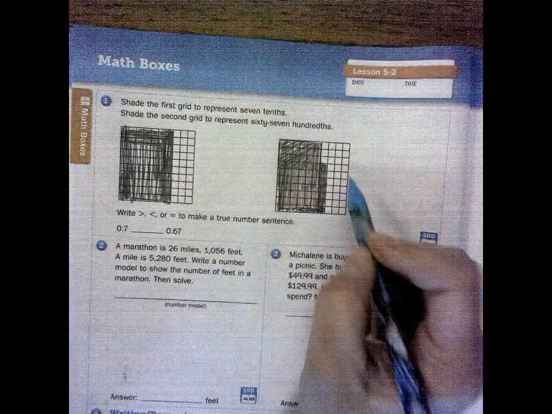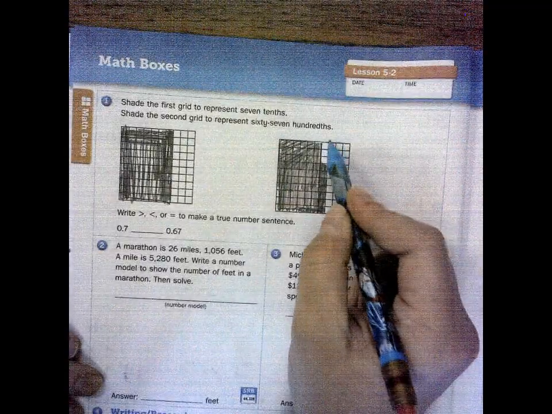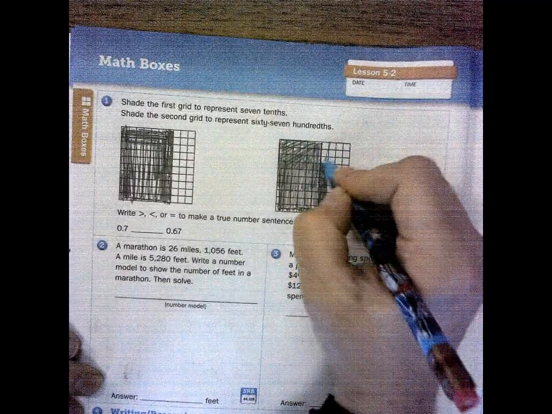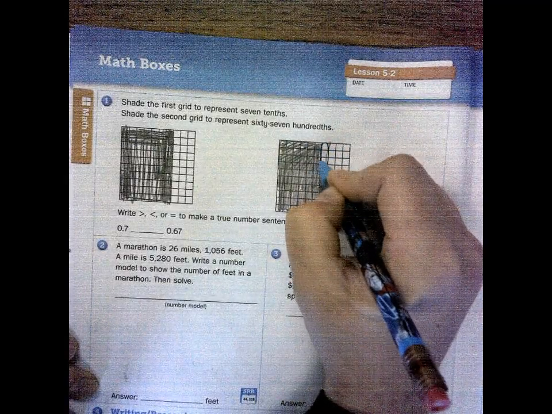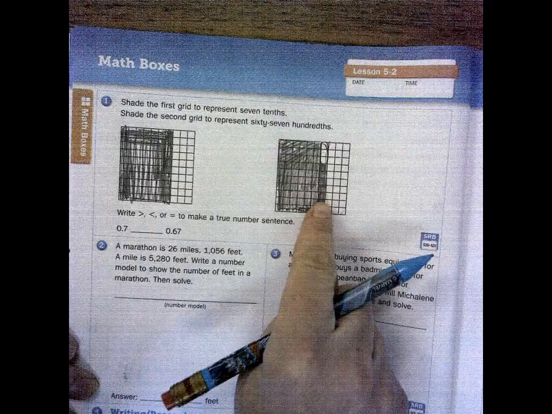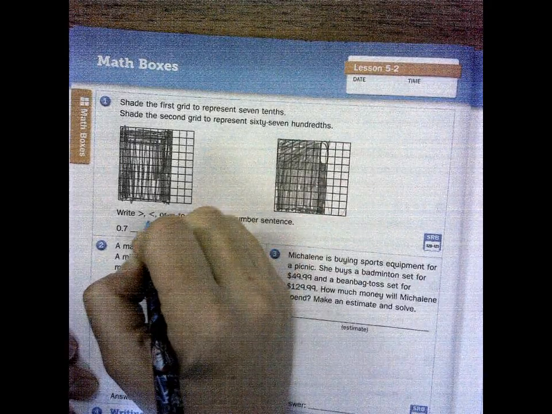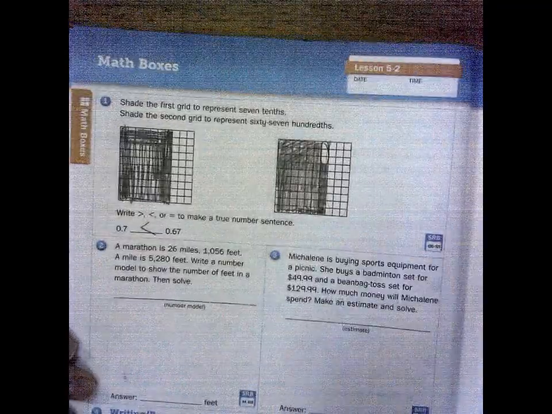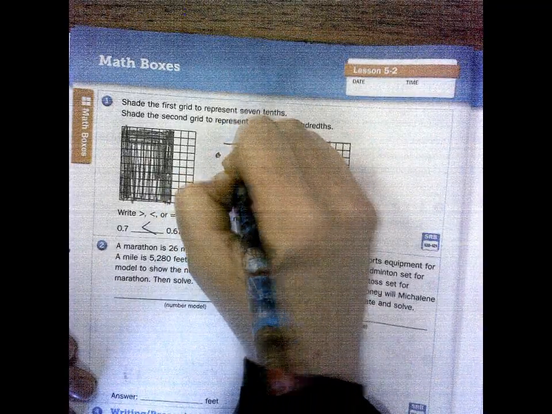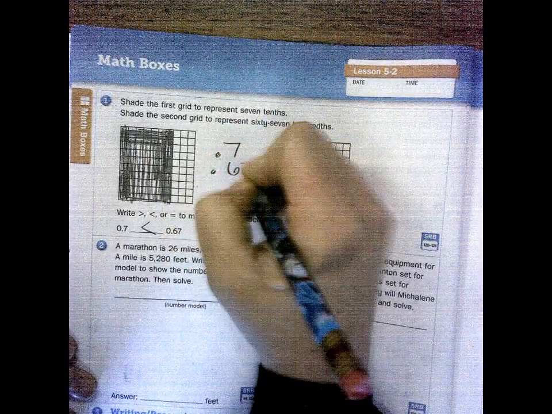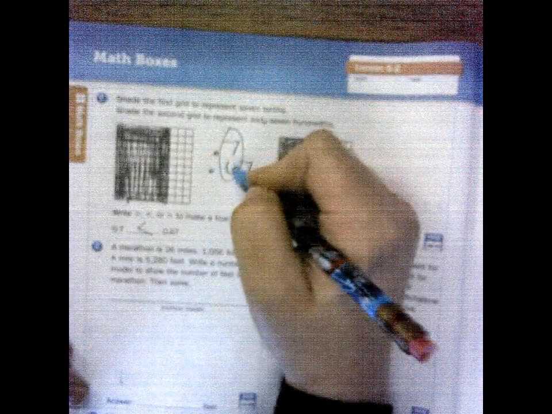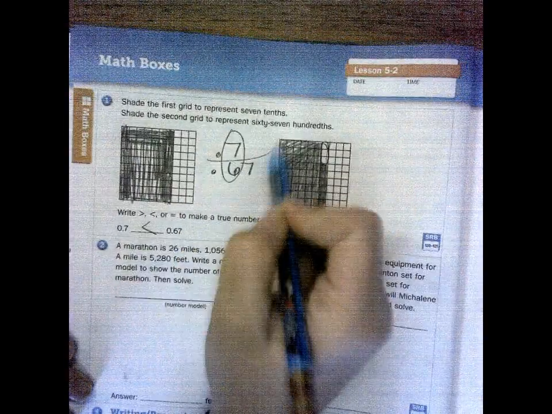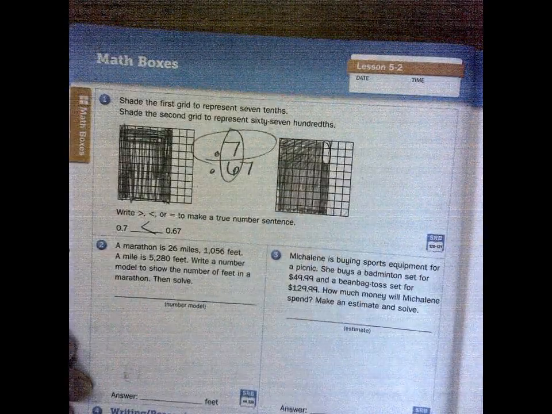If we were to compare these, we can see that both of these have 3/10 that are not shaded, but this one also has 3/100 not shaded. So this side, the 67/100, is smaller than 7/10. So 7/10 is greater than 67/100, or we could just line up our place values to compare. The ones place, there's nothing in the ones place, but if we look at the tenths place, I have a 7 and a 6. The 7 is bigger than the 6, so 7/10 is greater. That's how you can look at it too.